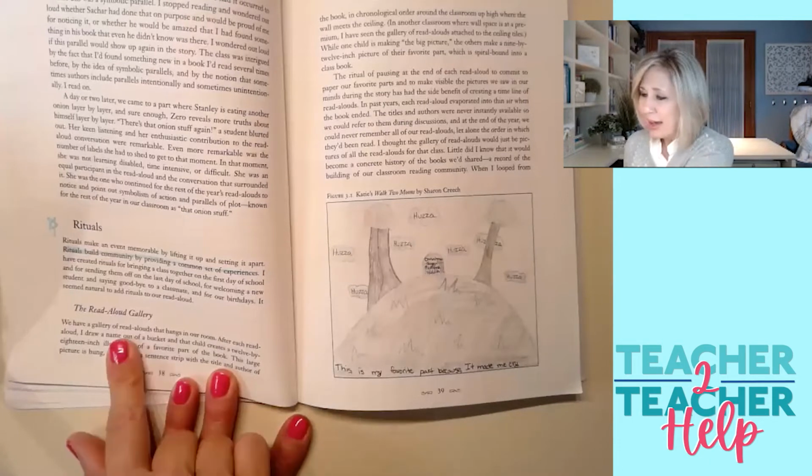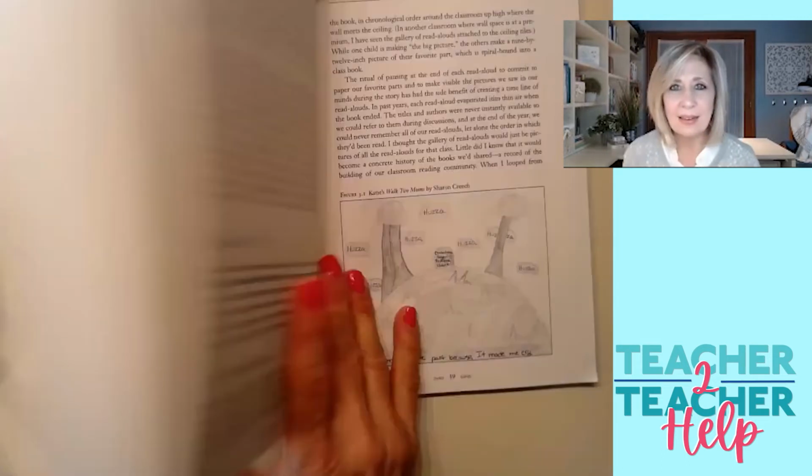So instead of having one student at the end of a read aloud draw a picture or a graphic representation of the entire read aloud, what this teacher did is adapt that idea and had her students every day at the end of Read Aloud represent an image from that chapter.